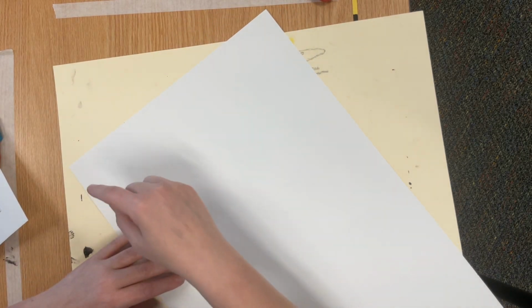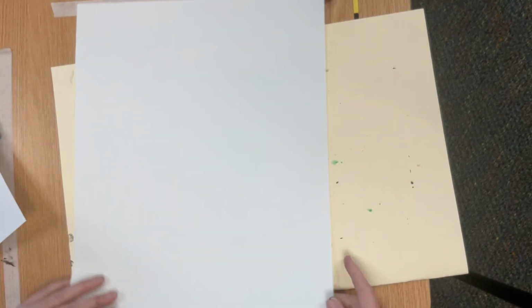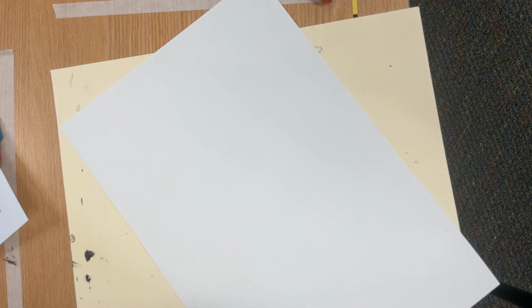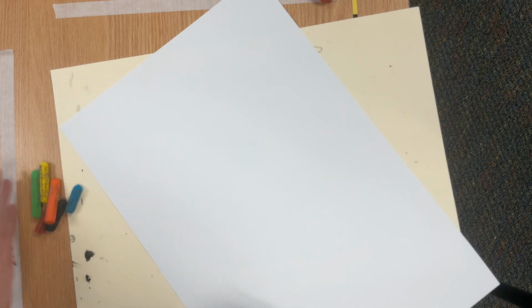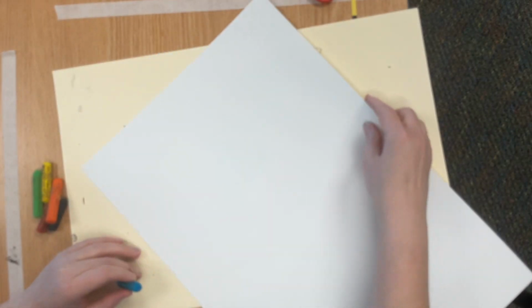And we are going to be doing designs going this direction. So we're going to have it the portrait way. We're going to be working across this way. We're going to be using oil pastel, and then we'll be using tempera cakes to finish them off. So I went ahead and grabbed some of my oil pastels, and I am going to draw just some designs that kind of go across.